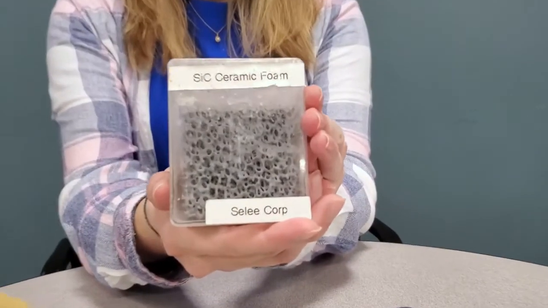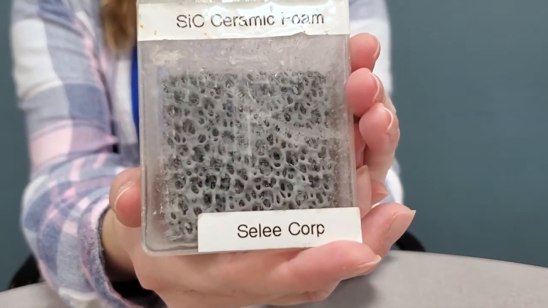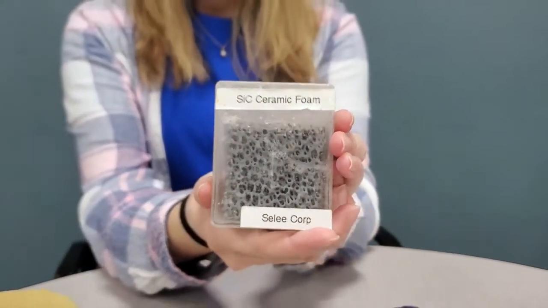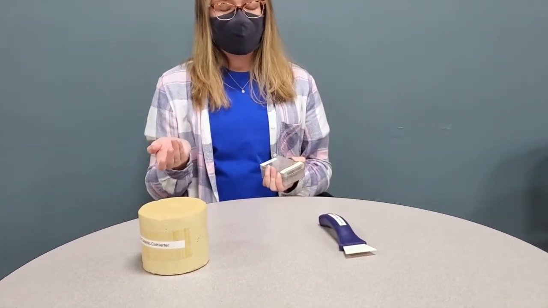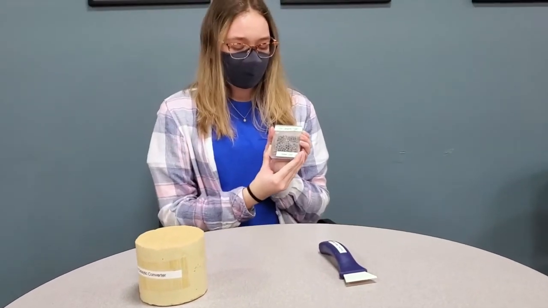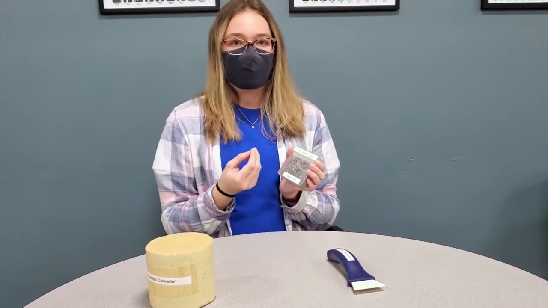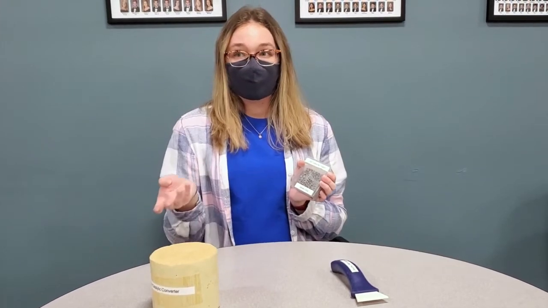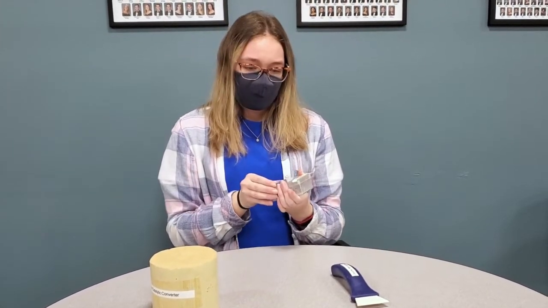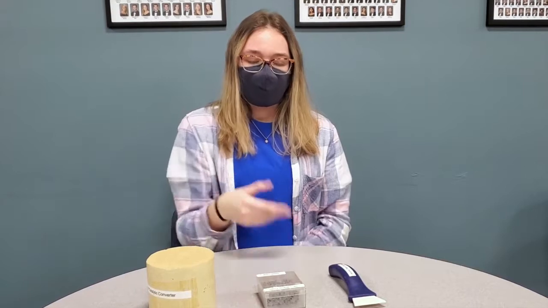If you can see that right here, this is used for filtration. So we have, let's say, molten metal coming through, and what this ceramic foam does is it filters out different sorts of particles that we want to get out, so that we basically have pure molten metal right here.